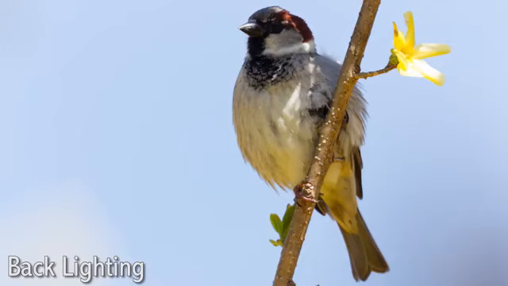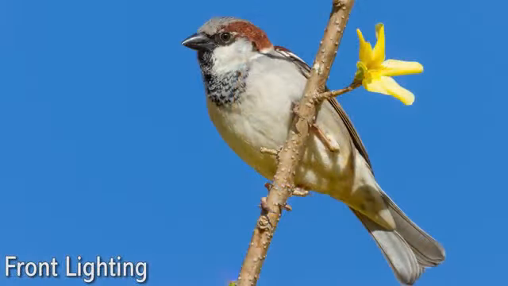Now, why might you want to use a flash and add light? Well, first, you might want front lighting. If the subject is backlit, a front light would help fill in any shadows. So check chapter 3 for detailed information about controlling your light.